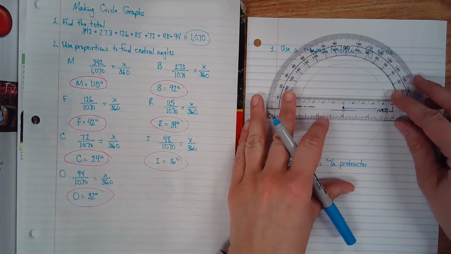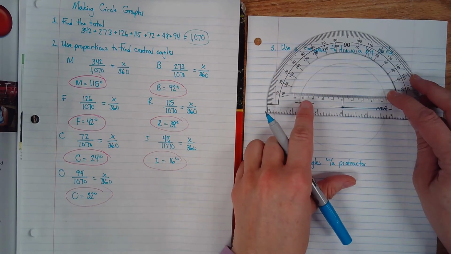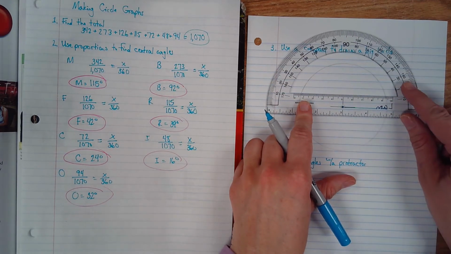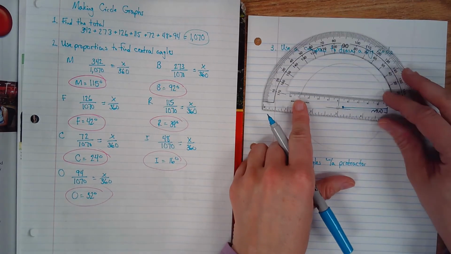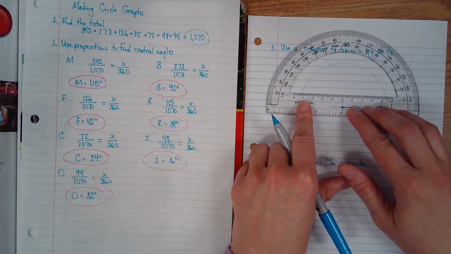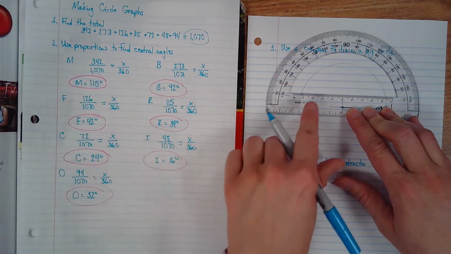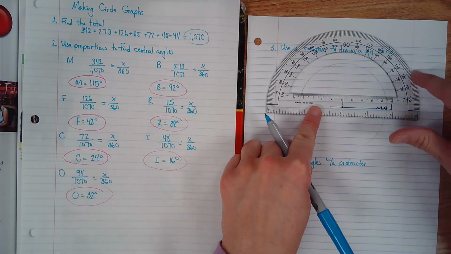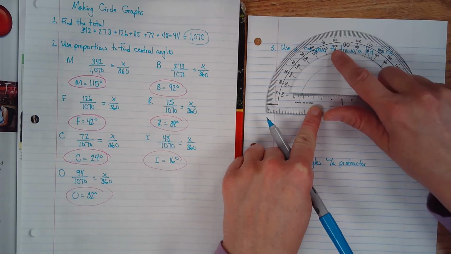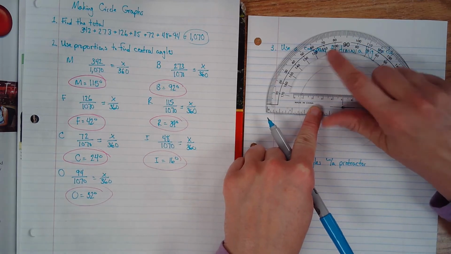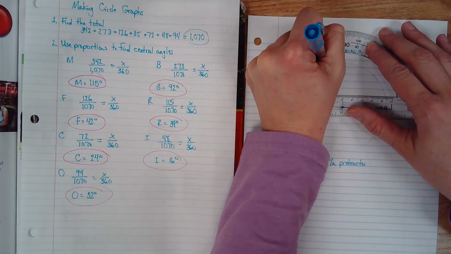So I'm going to put the center of the circle in that hole of the protractor, and I'm going to line my radius up with this line on the protractor, and then I'm going to count up to the 115 degree mark. So I'm not going to use these outside numbers because those are counting down. I need to be counting up, so I'm going to use the inside numbers. Here's 110, here's 120, so it'd be about right here, okay?